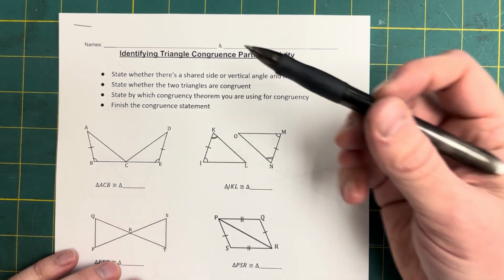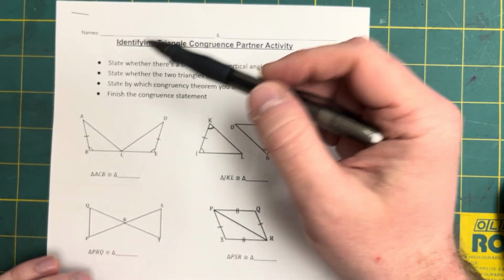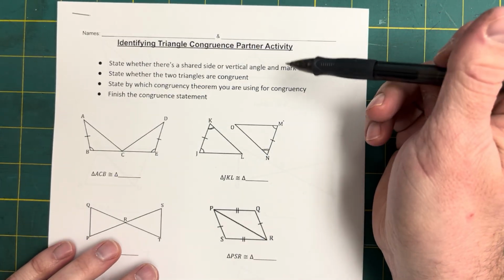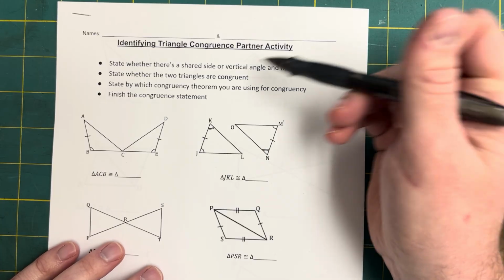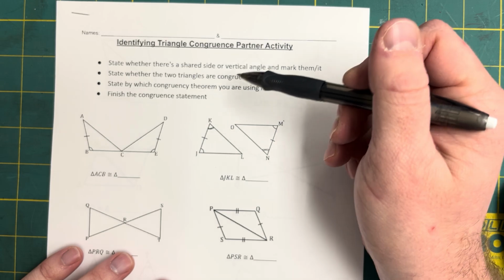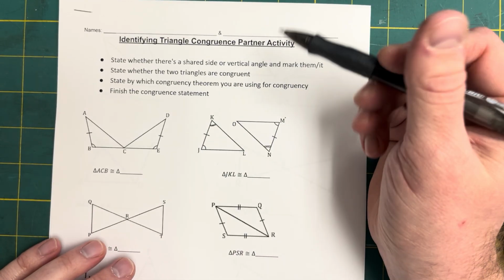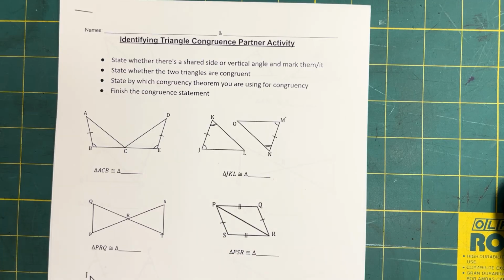Okay, so the directions for this were, and this is what I would have my students do: state whether there's a shared side or vertical angle, mark it, state whether the 2 triangles are congruent, and then use the congruency theorem that shows they're congruent. And then finish the statement. So we'll start off with one that's not guaranteed to be congruent.